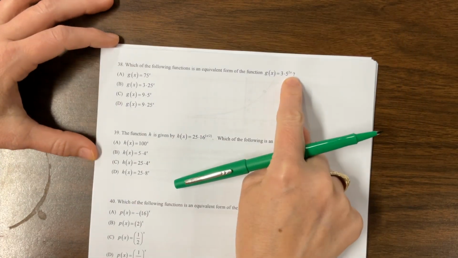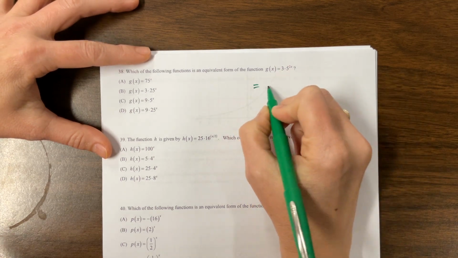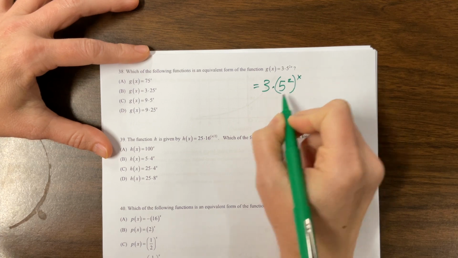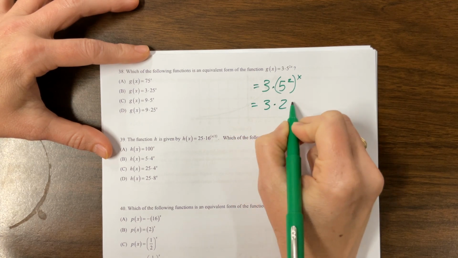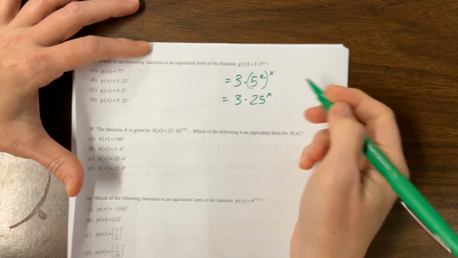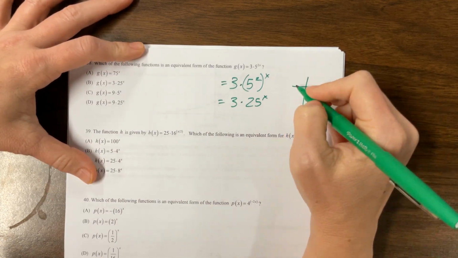Oh, this is power to a power, so it's the same idea, but it's just a different property. This becomes 5 squared to the x, so this is 3 times 25 to the x. This is not the same as 75 to the x. Here's how I would prove that to you.